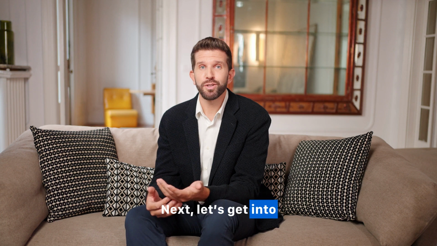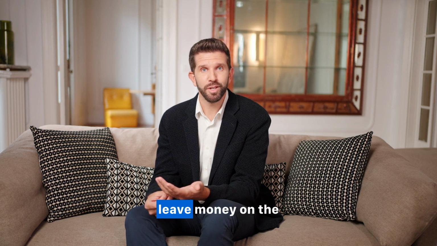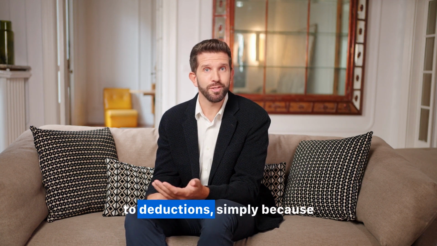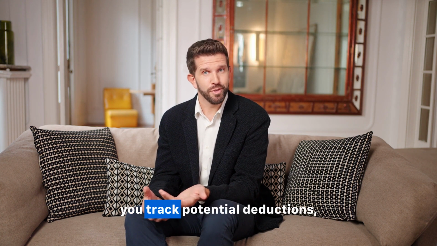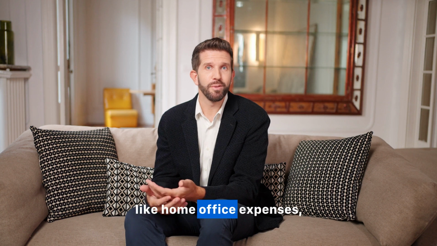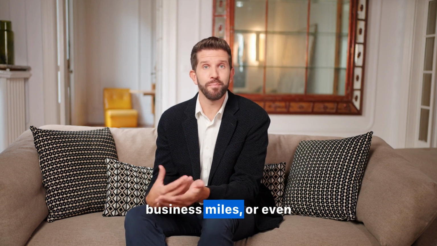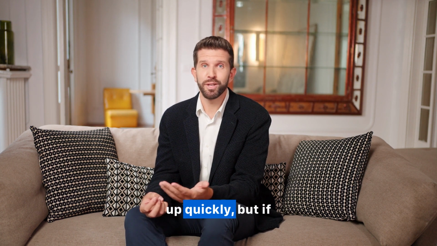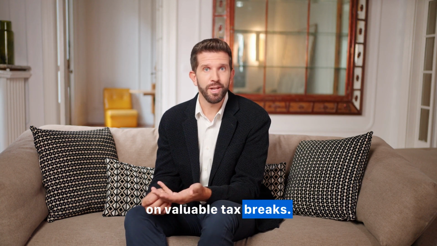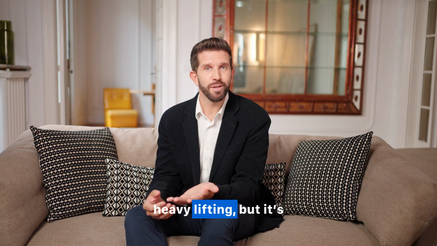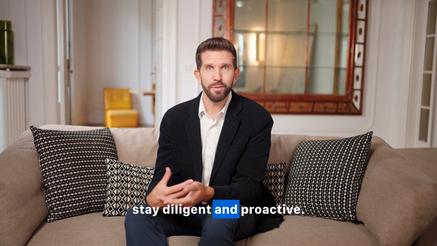Next, let's get into deductions. A lot of people leave money on the table when it comes to deductions, simply because they don't know what qualifies. Finance software can help you track potential deductions, like home office expenses, business miles, or even meals if you're self-employed. These deductions can add up quickly, but if you're not entering your expenses correctly or tracking them throughout the year, you could miss out on valuable tax breaks. The software does the heavy lifting, but it's up to you to stay diligent and proactive.